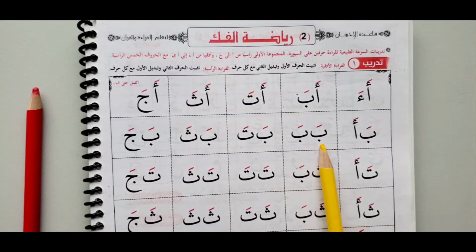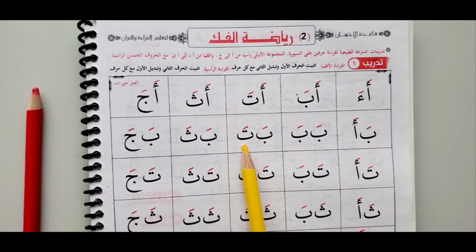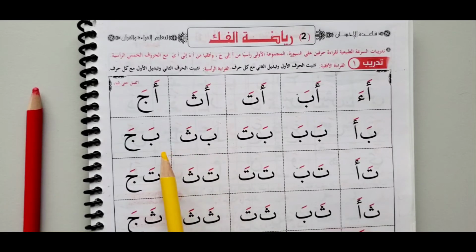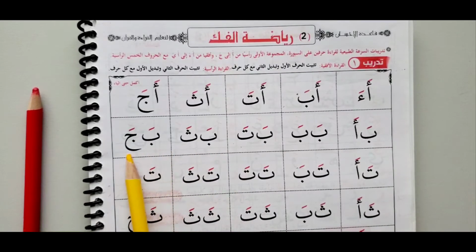Ba, ta, bata, ta, ba, taba. Ba, tha, batha, tha, ba, thaba. Ba, ja, baja, ja, ba, jaba.